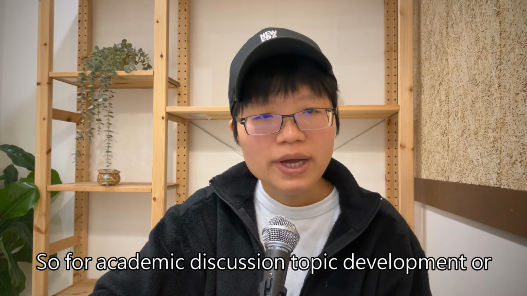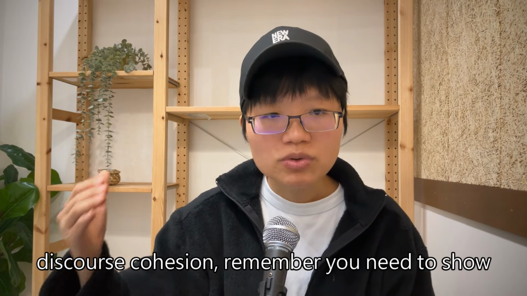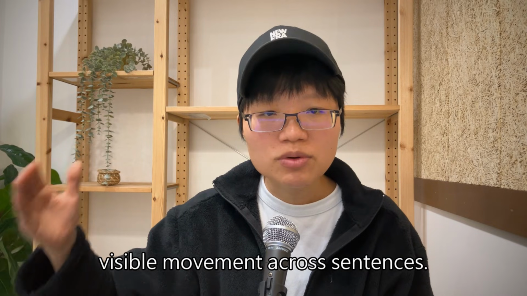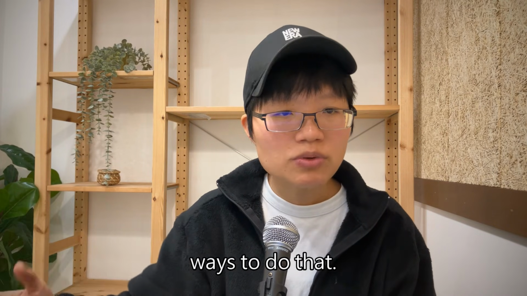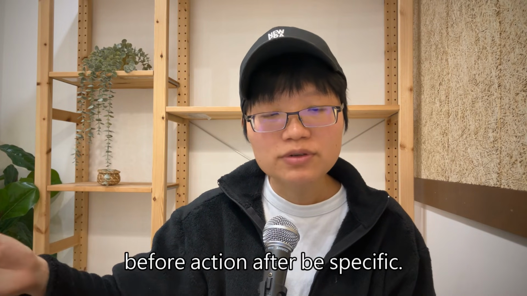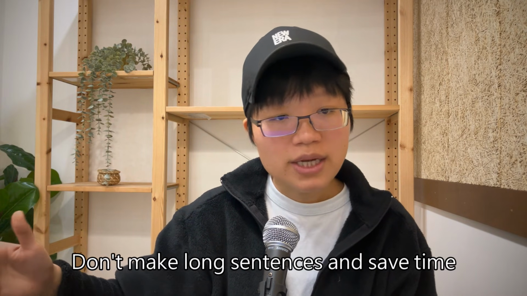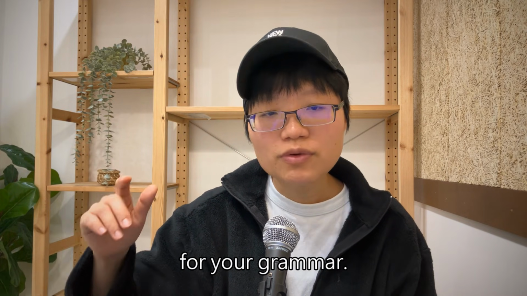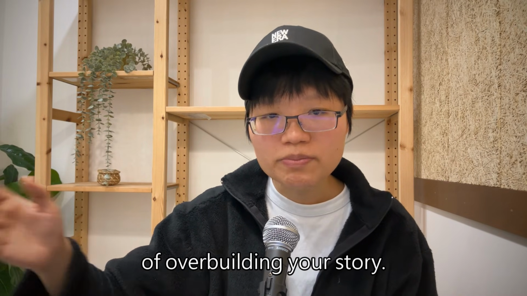Okay, so for academic discussion topic development or discourse cohesion, remember, you need to show visible movement across sentences. We've already shown you a few ways to do that, and one clear trajectory: before, change, after; before, action, after. Be specific. Don't make long sentences, and save time to check your grammar instead of overbuilding your story.